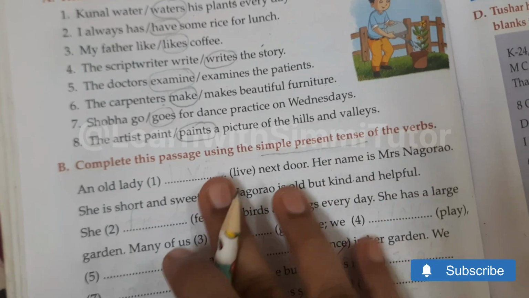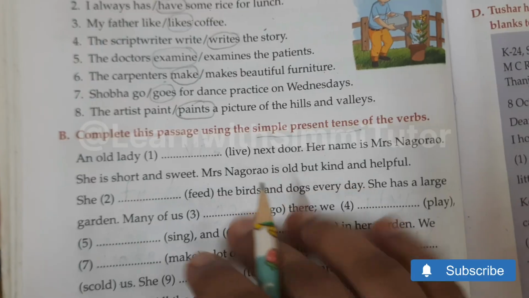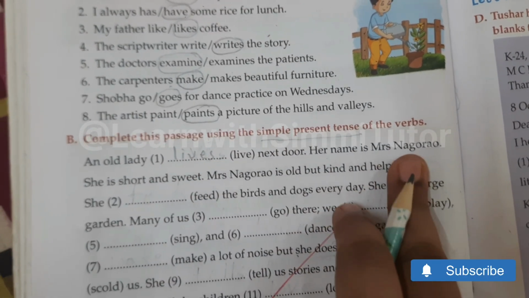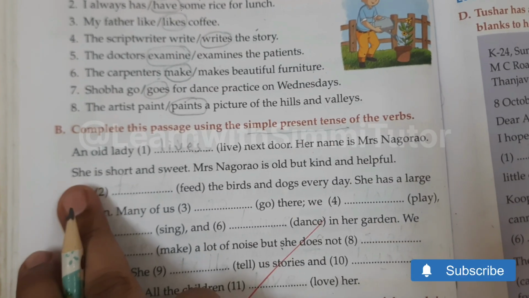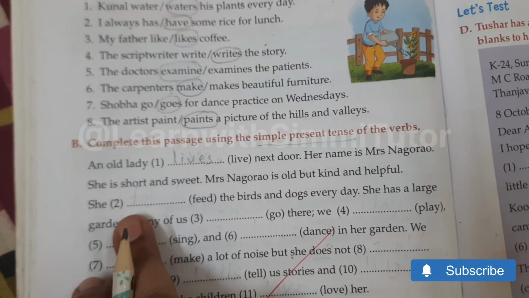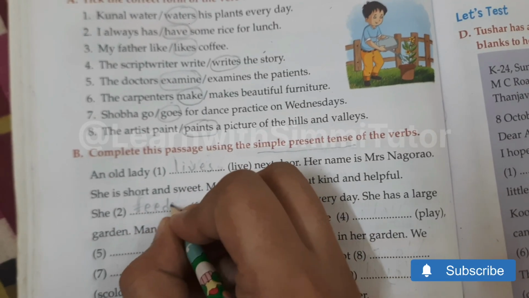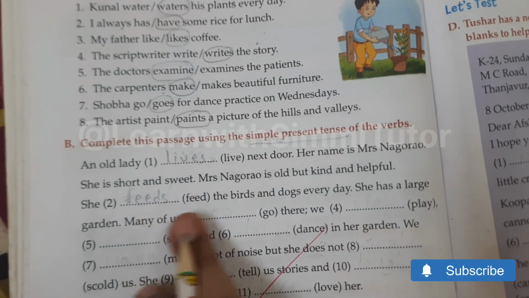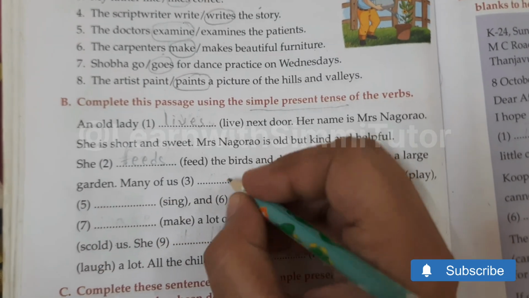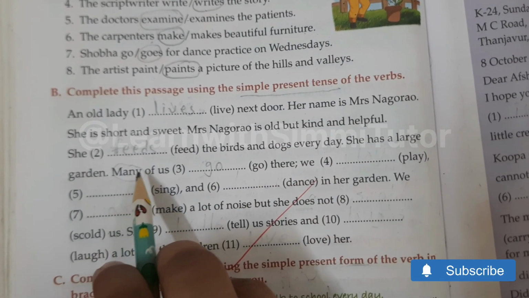Okay, now complete this passage using the simple present tense of the verb. An old lady dash next door. An old lady lives next door. Her name is Mrs. Nagorao. She is short and sweet. Mrs. Nagorao is old but kind and helpful. She dash the birds and dogs every day. She feeds. Again with the singular noun we use s with the verb. She has a large garden. Many of us go there. It will be go only because many is a plural form.